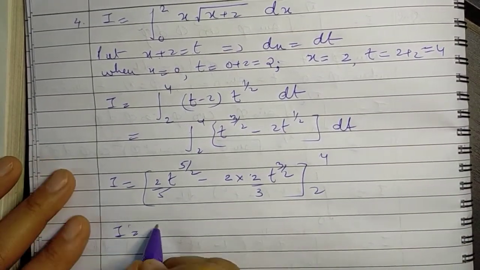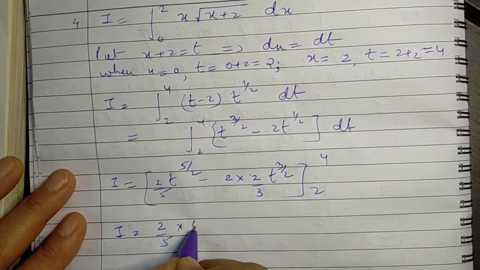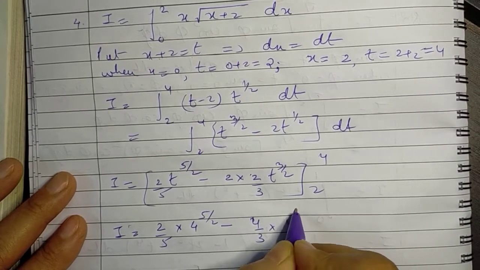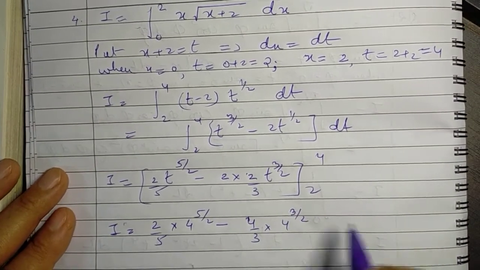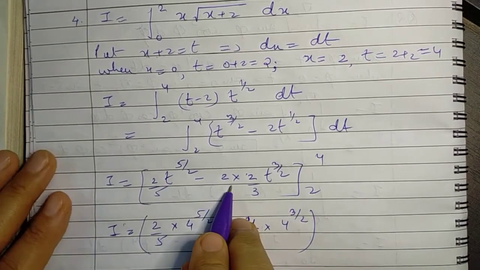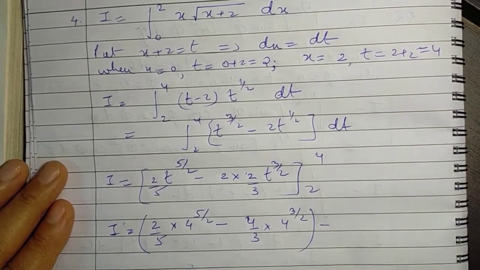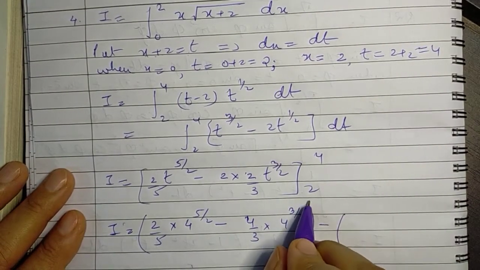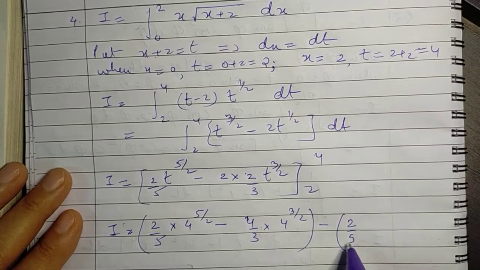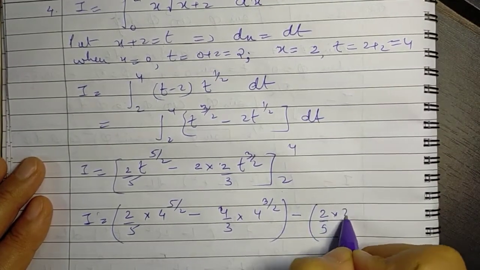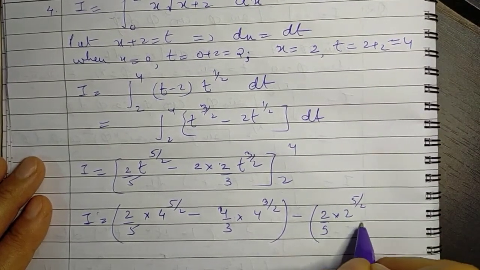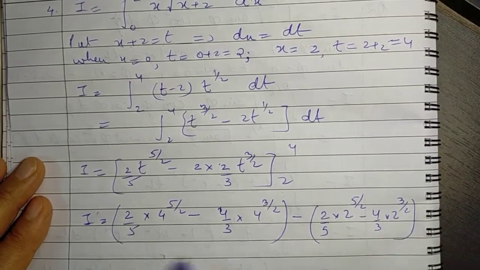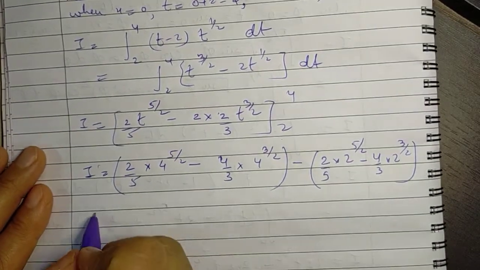I becomes equal to 2 by 5 into 4 raised to the power 5 by 2 minus 4 by 3 into 4 raised to the power of 3 by 2. This is the original function, minus, we have to substitute t equal to 2. So 2 by 5 into 2 raised to the power 5 by 2 minus 4 by 3 into 2 raised to the power of 3 by 2, which can be easily solved, and you can get the answer.